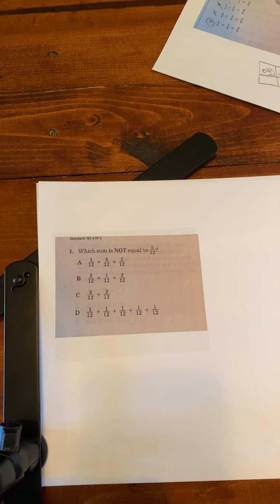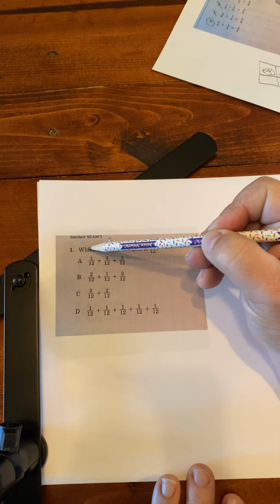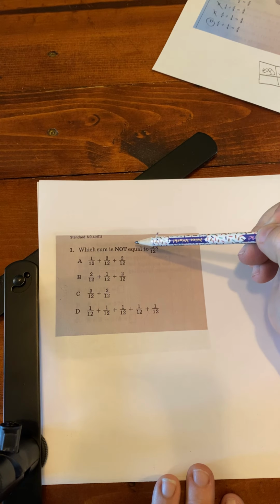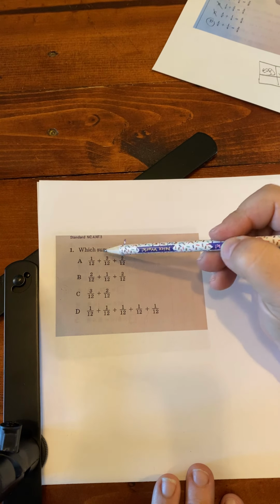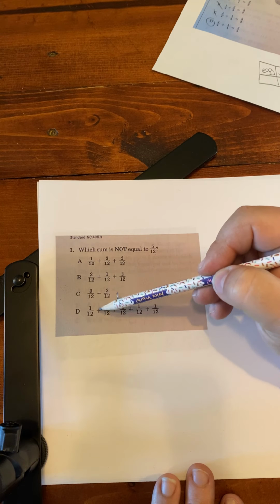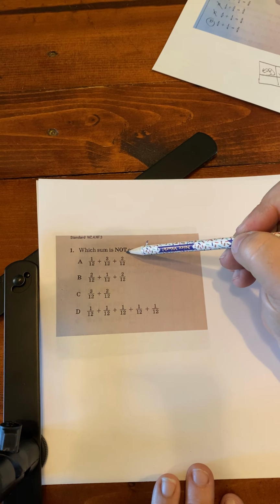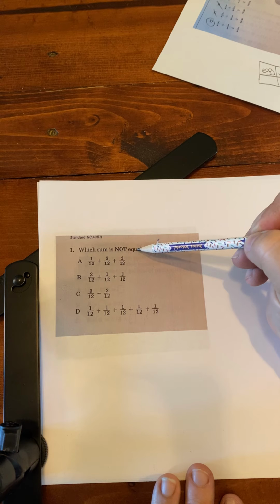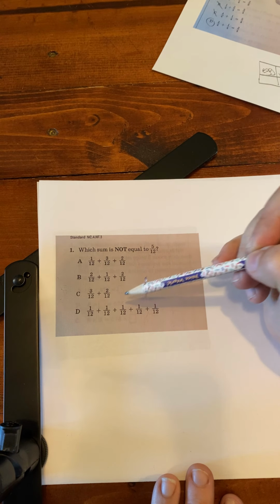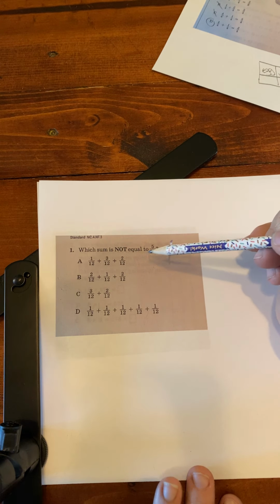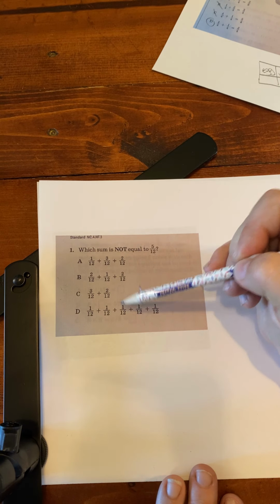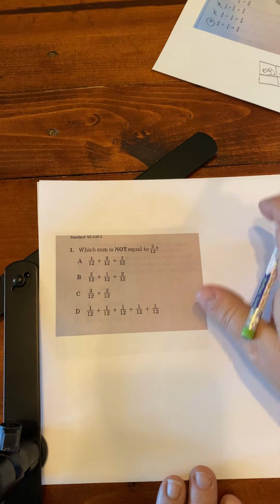Page 107, question 1. It says, which sum is not equal to 5/12? So when we're talking about sum, we are definitely talking about addition. And when we talk about not equal or not equivalent, we're looking for one of these answers to not be equal to 5/12, which means 3 of them should be, and then 1 of them will not. Let's go ahead and get started.